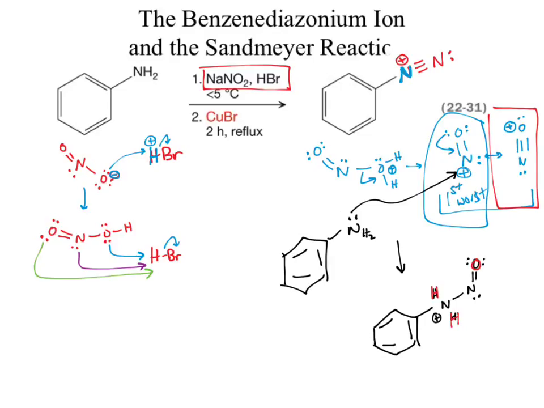We do have some acidic hydrogens on that nitrogen, but they aren't particularly acidic, so they very likely wouldn't protonate the oxygen. So without a strong acid, we're kind of stuck here. Do we have a strong acid? Yep, we're in the presence of the HBr. So we'll end up going through a sequence of protonations and deprotonations.